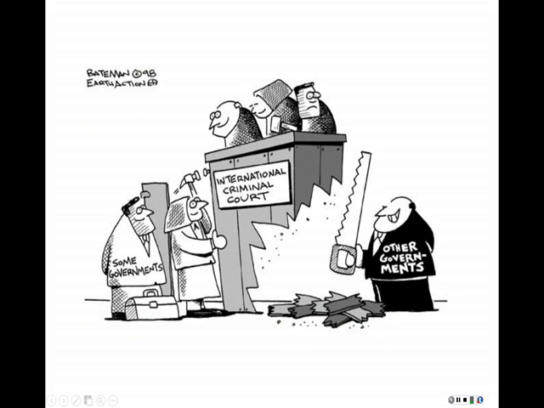Here's the perception of the International Criminal Court. We have some governments that like it, and we have some governments that don't. And so the United States is fearful that U.S. military personnel will be somehow brought to the International Criminal Court for indictment.